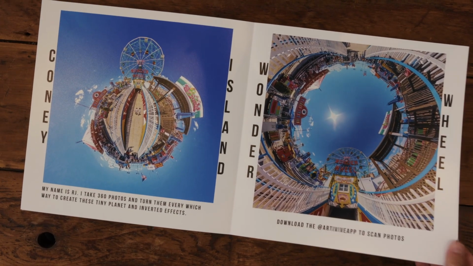So this is Coney Island, and this was actually the shot that kind of got me into my first art fair and my first publication. People saw this and they were like, "We like that. Show us more." And so I started trying to show more.